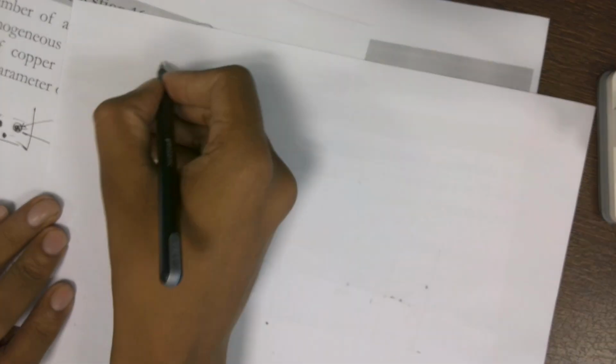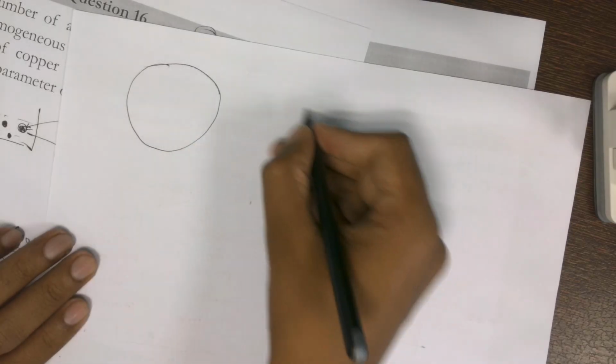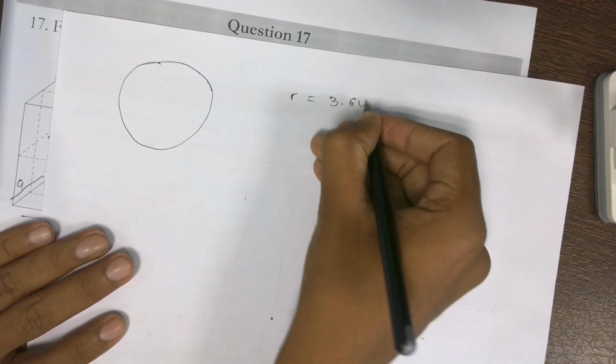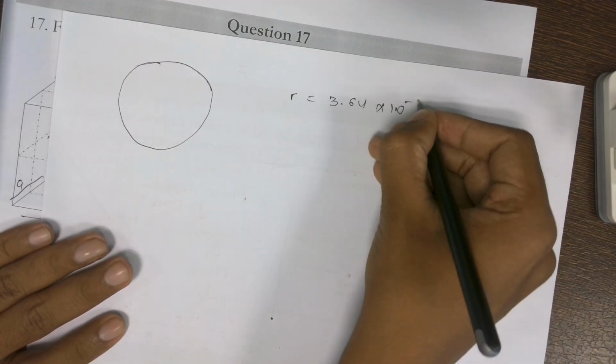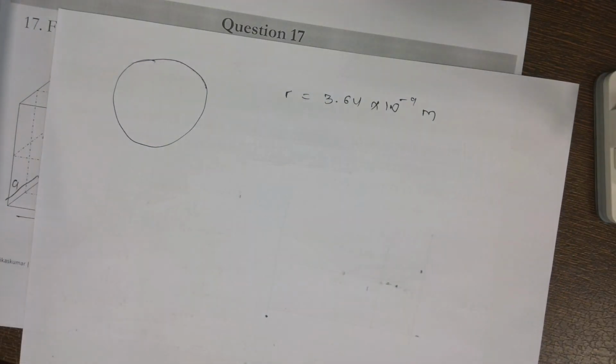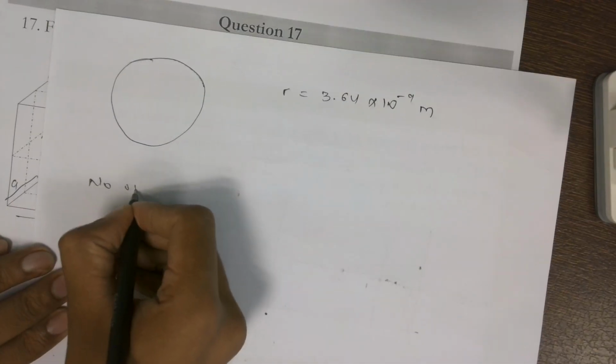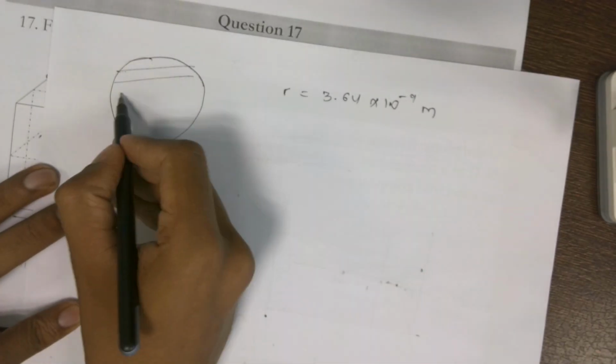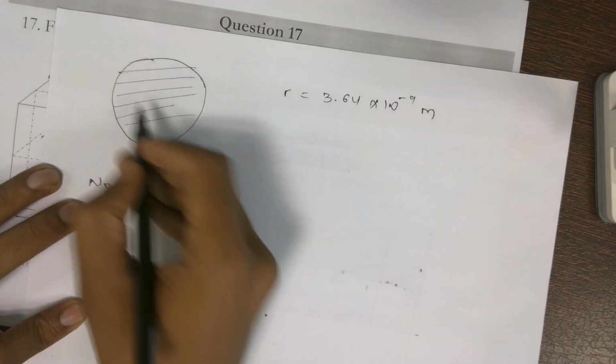So the nucleus has formed. Let me take one more page. The nucleus has formed, and we found the radius of this particular nucleus. The radius obtained is 3.64 times 10 to the power of minus 9 meter. Our aim is to find the number of atoms in this nucleus. See, this nucleus has formed, it will have some crystal structure.